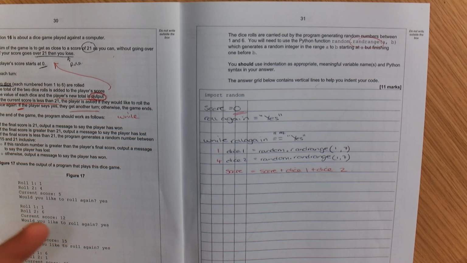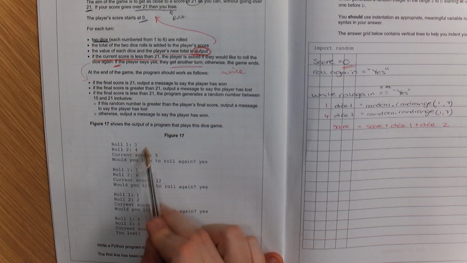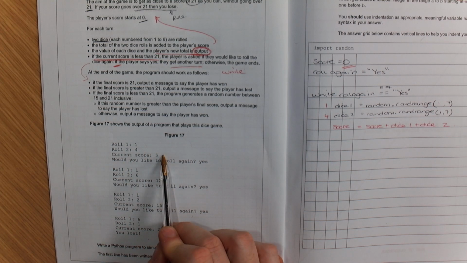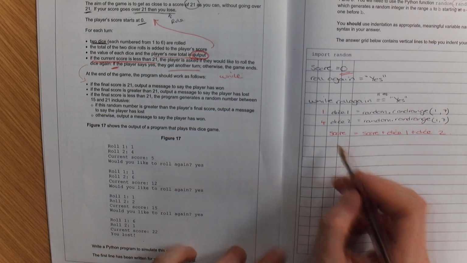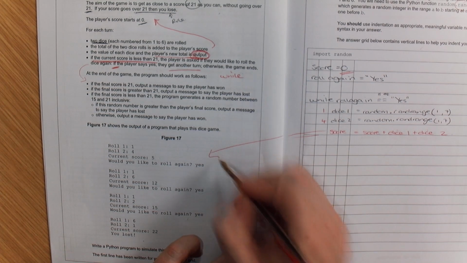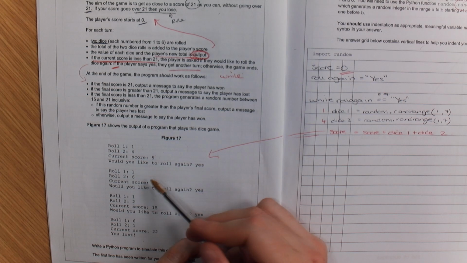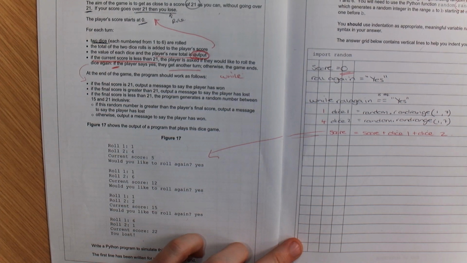Now the logic here is I want to see what those are. Remember, refer back to this. This is what should be output. I need to see what those scores are and say what it is. So look back at the figure to help you. I need to see what roll 1 is, what roll 2 is, this current score, and then I'm going to ask them if they want to roll again.